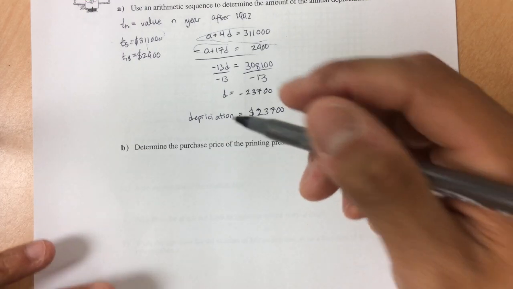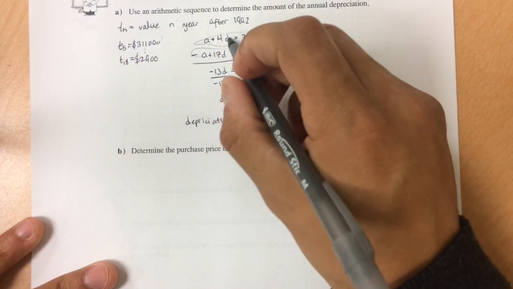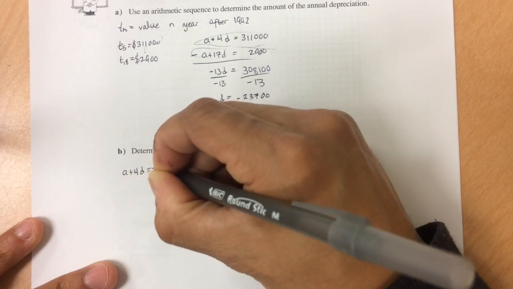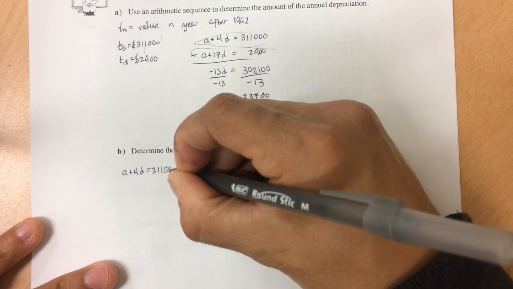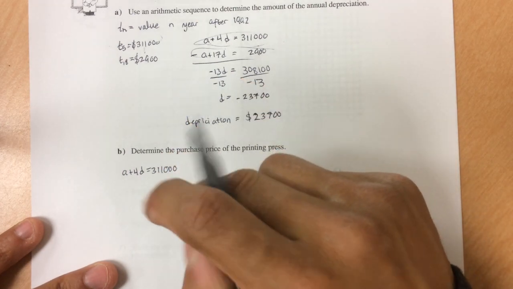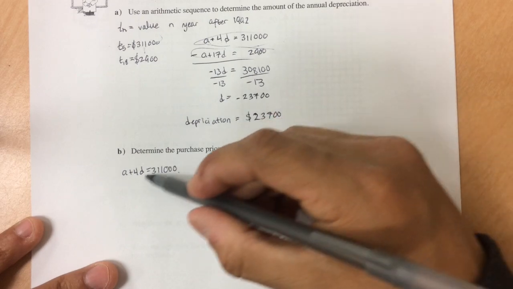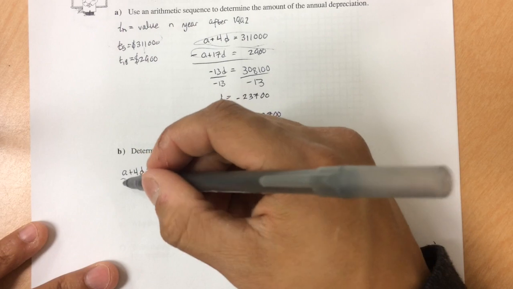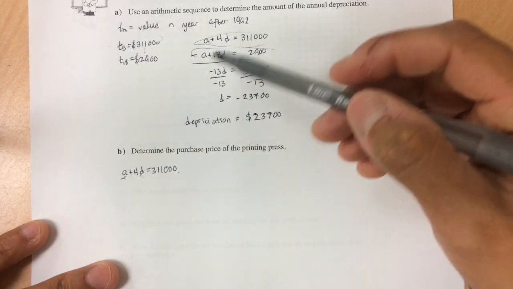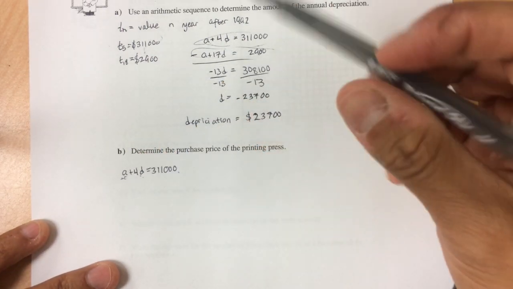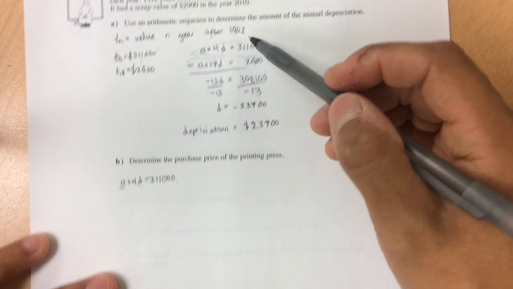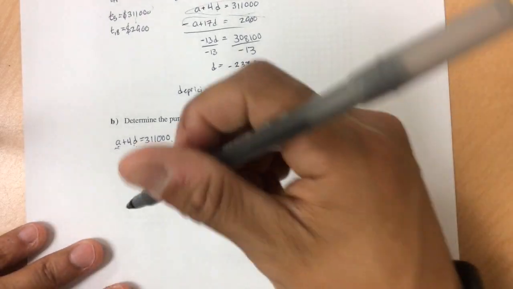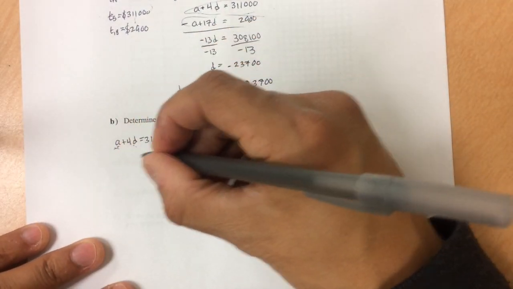So how much was it actually purchased for? So let's go back to our first equation. A plus 4d is equal to $311,000. Now the reason I am doing this is because now that I know what the depreciation is, I can use my depreciation to solve what my first term is, first term being a. So I could use either one of my equations, either a plus 4d equals 311,000, or I could use this one here, a plus 17d equals 2,900. So either one of those equations are going to work in this situation.